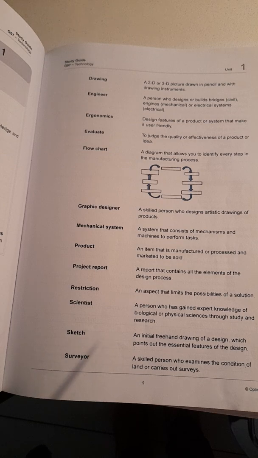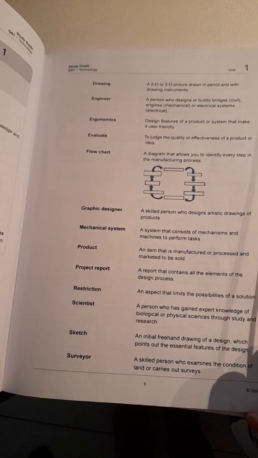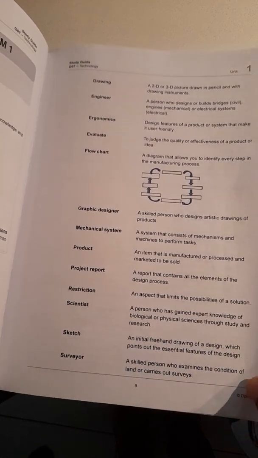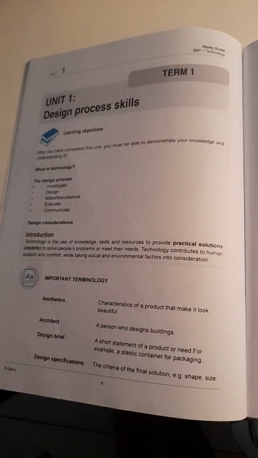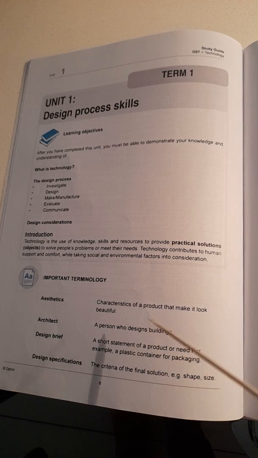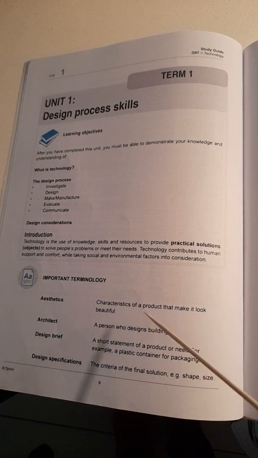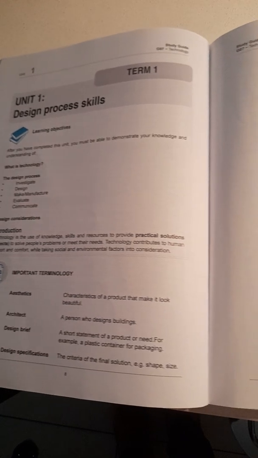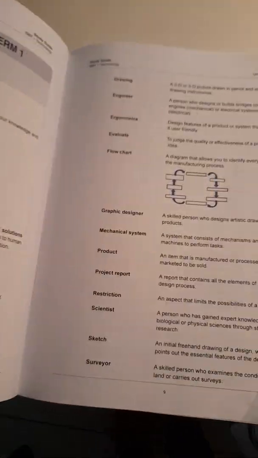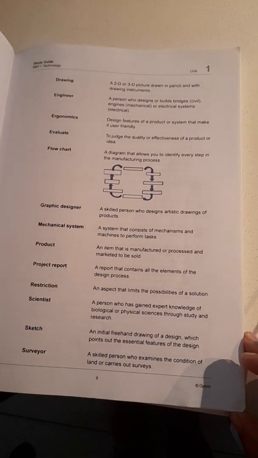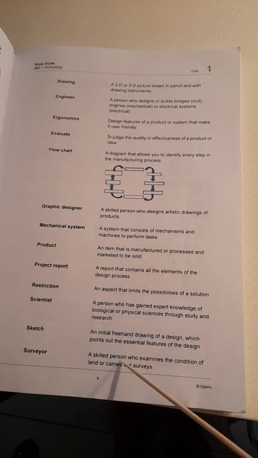Since we are doing the PETs again in this term, I need you to go back to page 8 and look at the important terminology. You must study these terms, all of them, and know their definitions. That is on page 8. And you go to your textbook again, unit number 1, page 9.